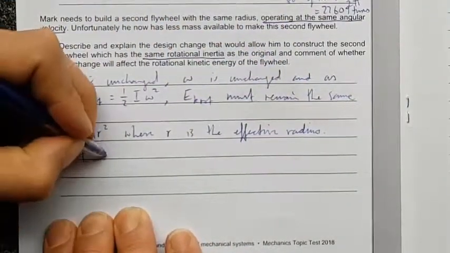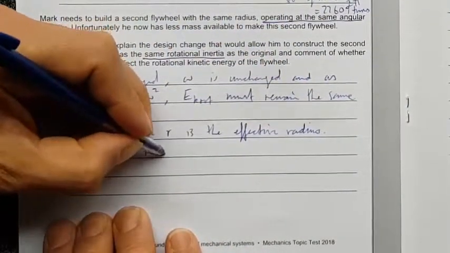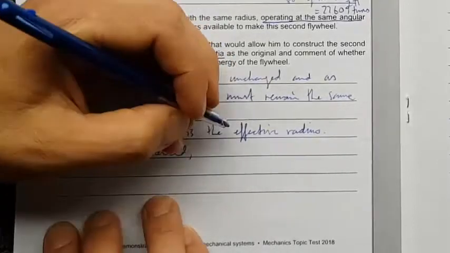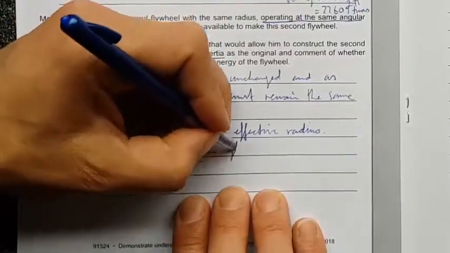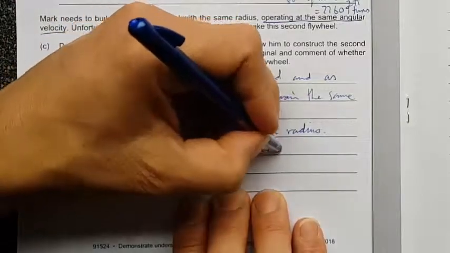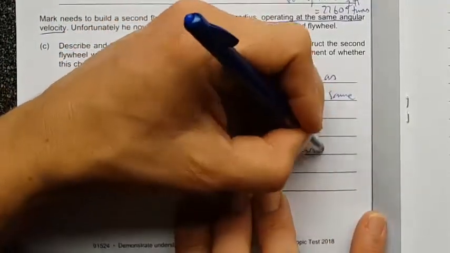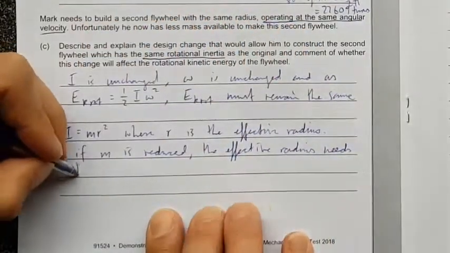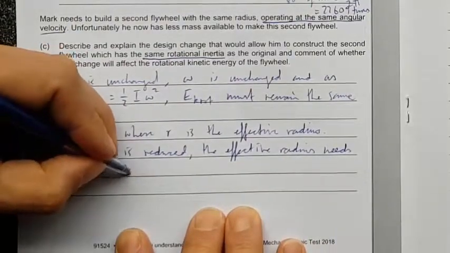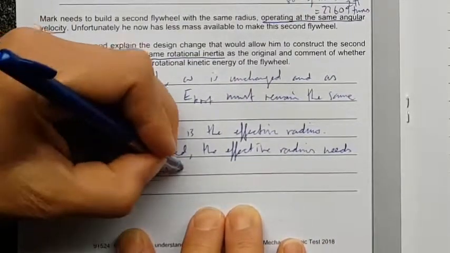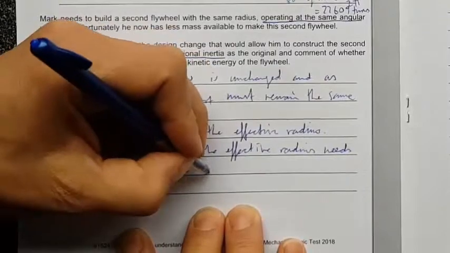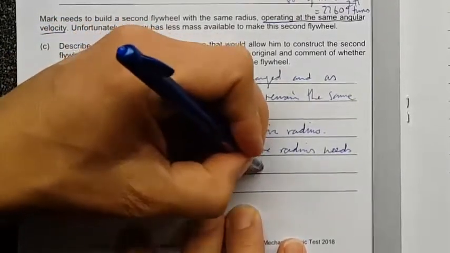If m is reduced, the effective radius needs to be increased to keep I the same, to keep I constant.